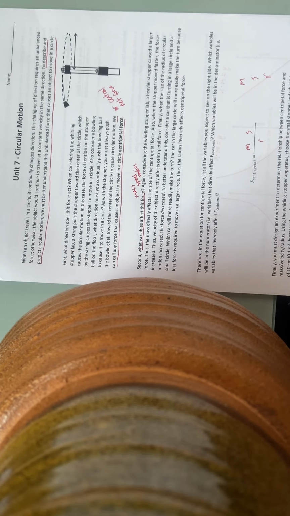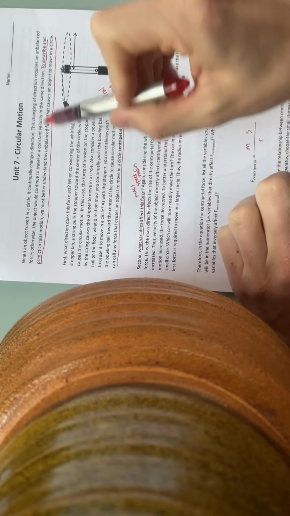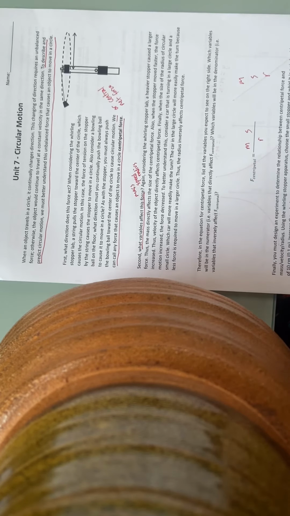This video is a video to help you summarize the circular motion lab that we worked on last week. If you remember, the goal is to describe and predict circular motion. If we're going to do that, we have to better understand the force that causes circular motion.